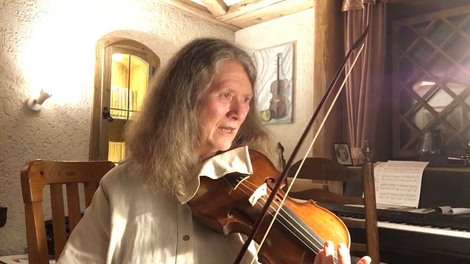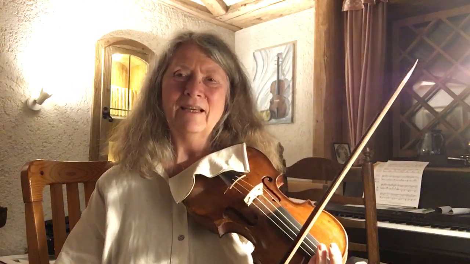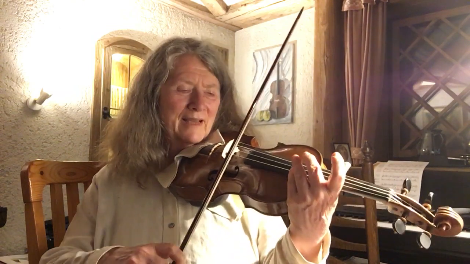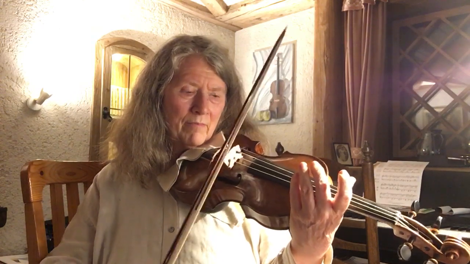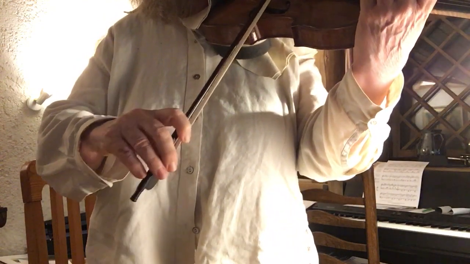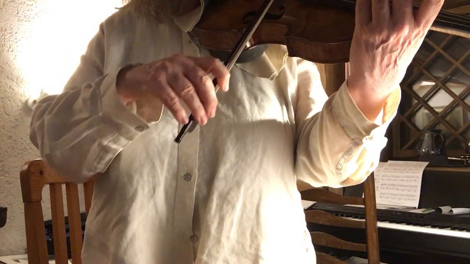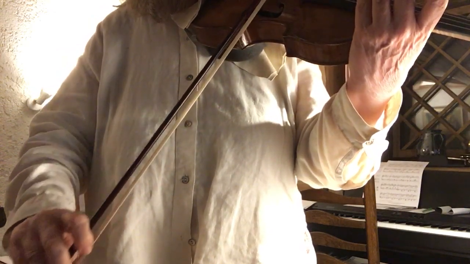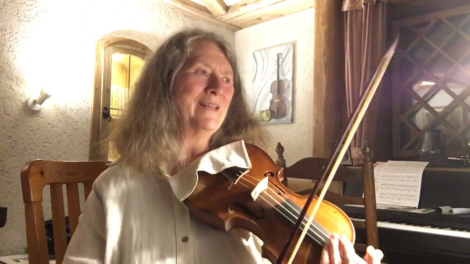Good, yeah. Then there are a few fun things. If there is a trill indicated, it doesn't mean trill in the traditional sense, but it means some kind of bow vibrato, where one holds the bow evenly, and then with the index finger one makes these little waves, right?